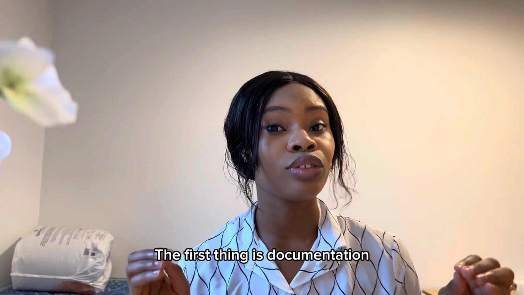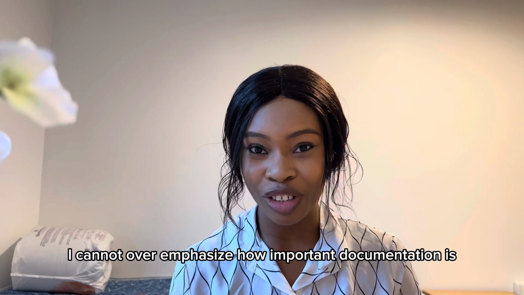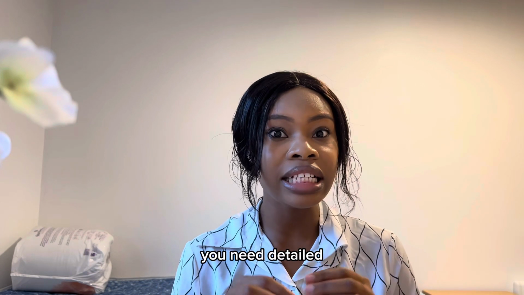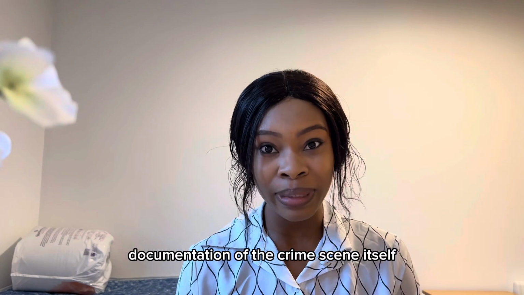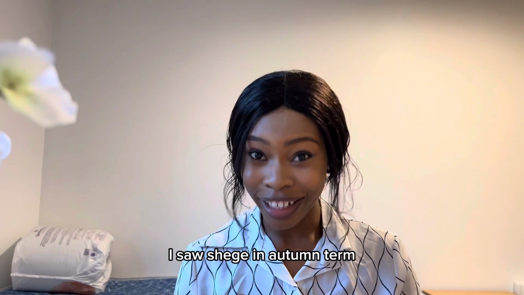The first thing is documentation. I cannot emphasize how important documentation is. Before you collect or package any evidence, you need detailed documentation of the crime scene itself and the evidence itself.